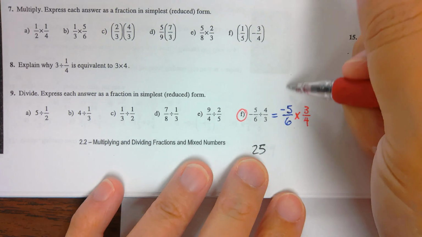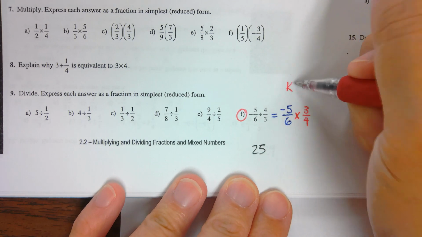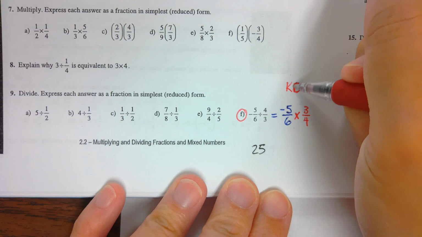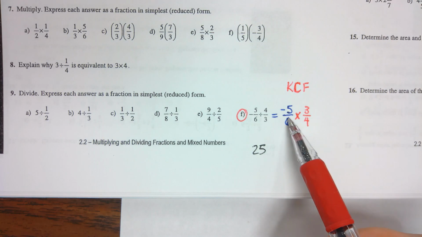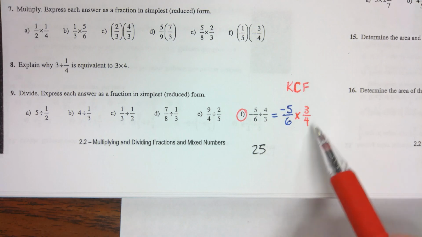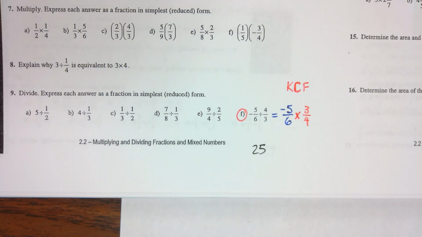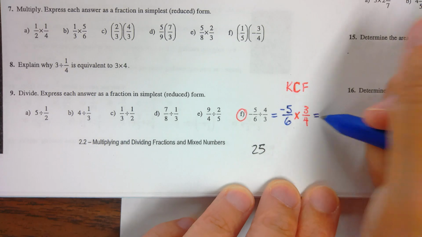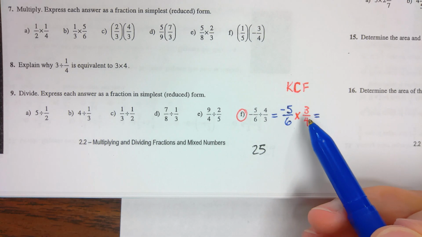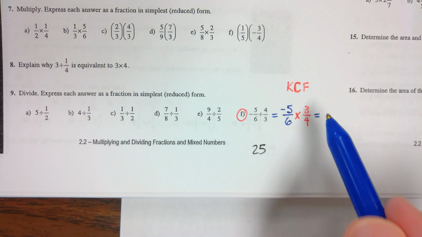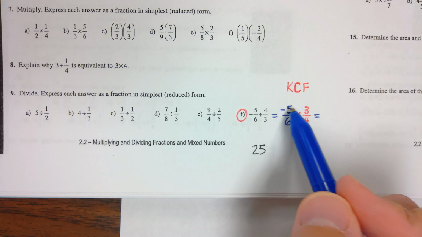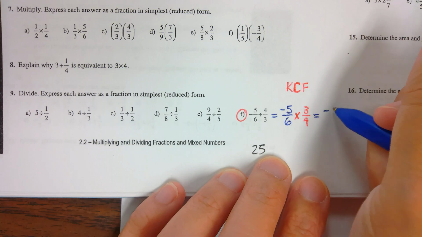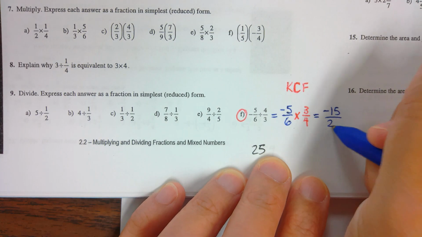All right. And you can think of KFC. I mean KCF. Keep, change, and flip. Keep the first fraction, change the sign, flip the second fraction. It will make you hungry. And then now we have a fraction times another fraction. Do we need lowest common denominator? No, we simply multiply across. So negative 15 over 24.